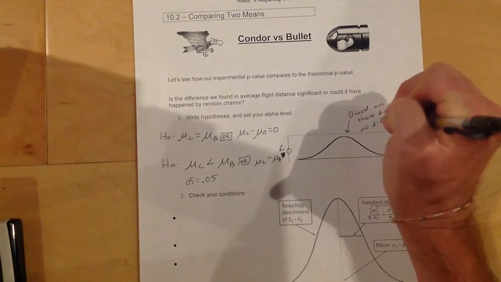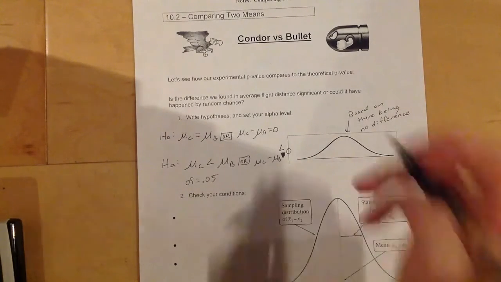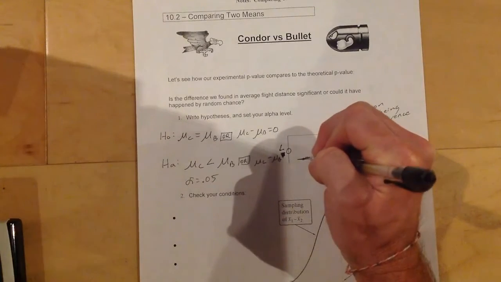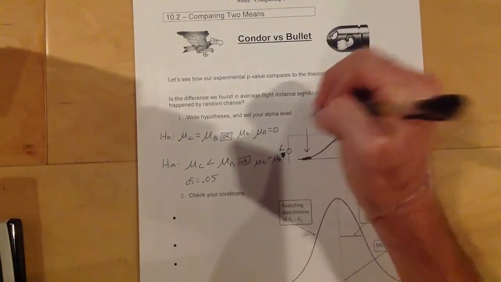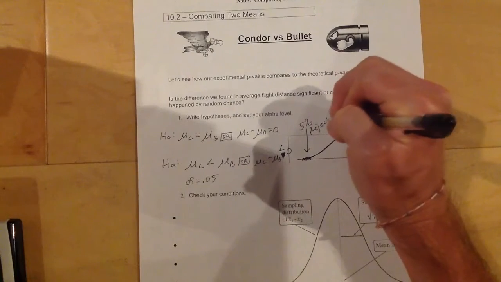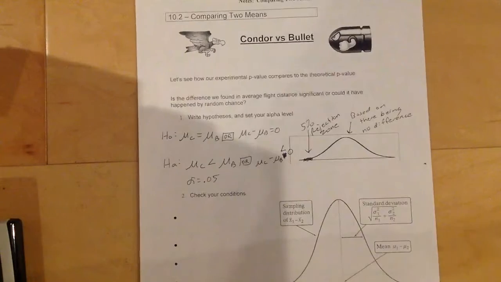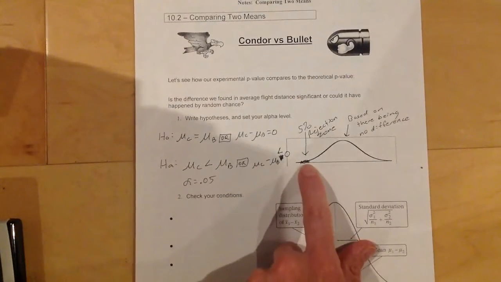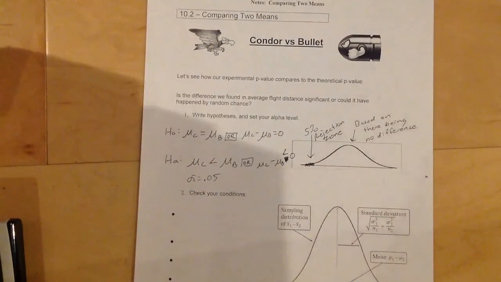And then if we end up down here on this curve, at this extreme, this represents 5% of the curve. This is our rejection zone. If we end up in that part of the curve, then we say there's a significant difference. It's unusual to end up in this part of the curve, so when it happens, there's a good chance that this curve is wrong, and there's a significant difference between the two.